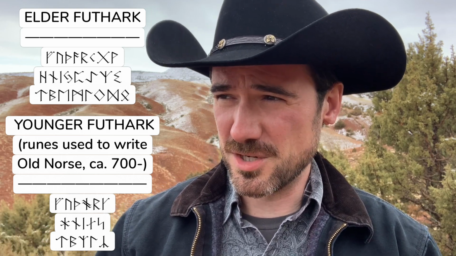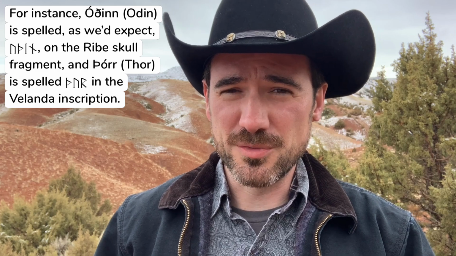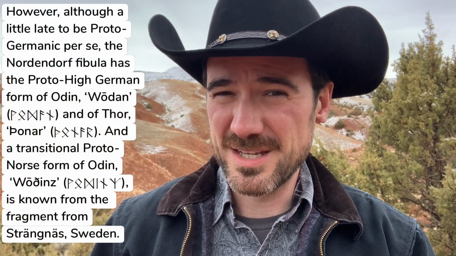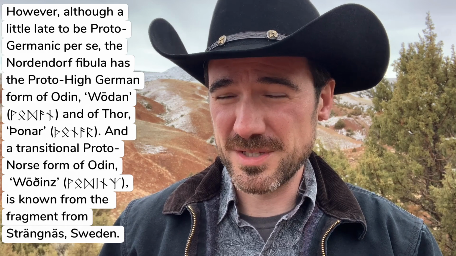So inscriptions in the Younger Futhark do sometimes have the gods' names in Old Norse. So we find, for example, the name of Odin and Thor in Younger Futhark. We don't often find the names of the gods in Elder Futhark, so in Proto-Norse or Proto-Germanic. So I've had to often reconstruct them, but I don't think my reconstructions will be particularly controversial.